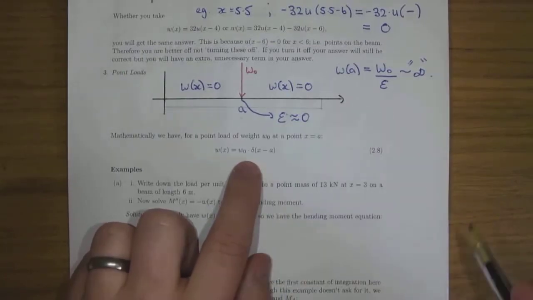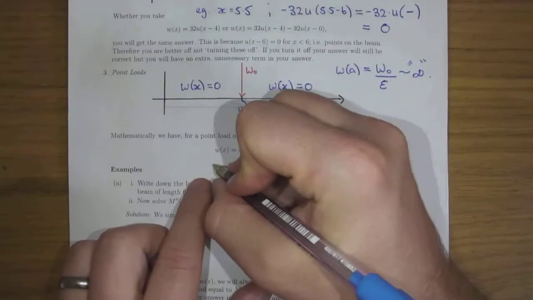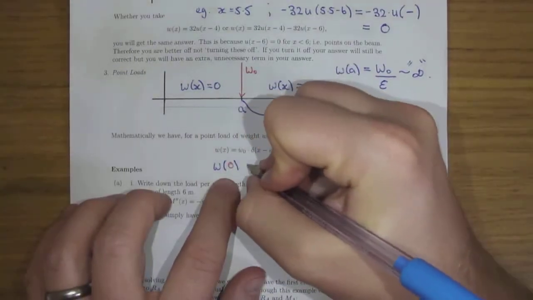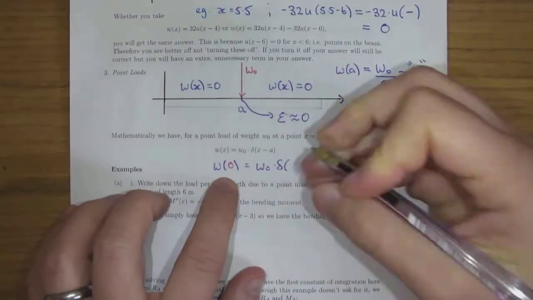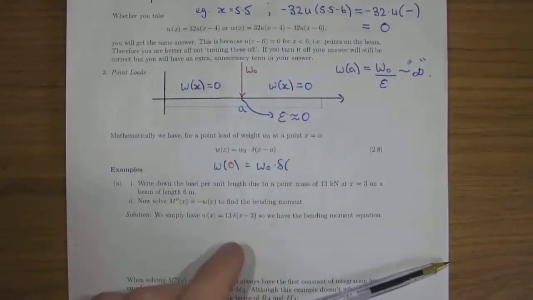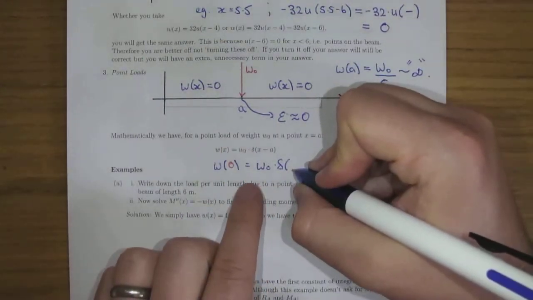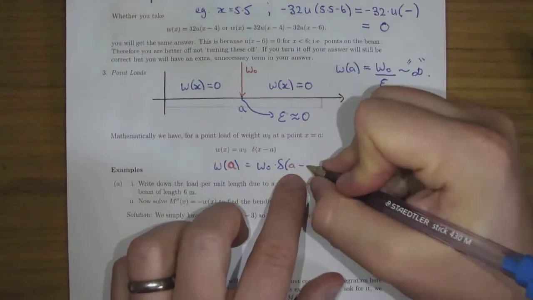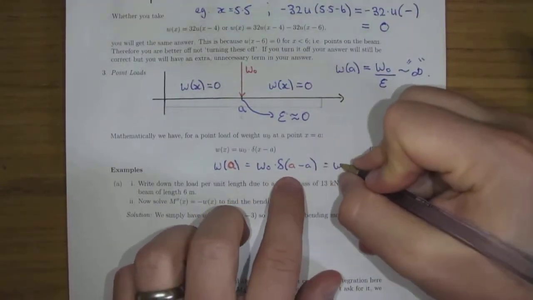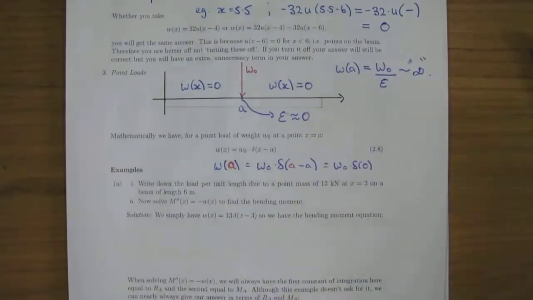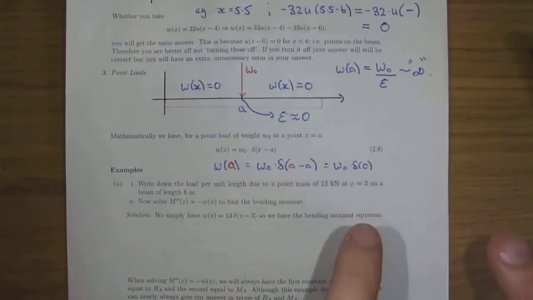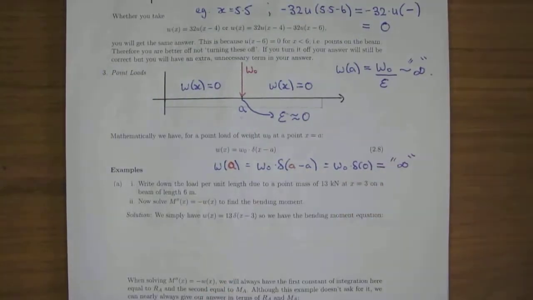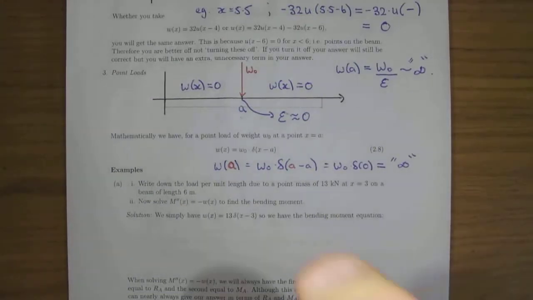So if you sub in x equal to a into this, let me just write down W of a is equal to W0 times delta. Let me sub in the x here. Oh, I don't want it at 0, I want it at a. A minus a is 0, so you get W0 times delta of 0, and if you look back at the delta function, it's infinite at 0, so this is like your kind of infinite. It's a bit more complicated than that, but you're just going to take my word up to this point. So this is the appropriate formula.